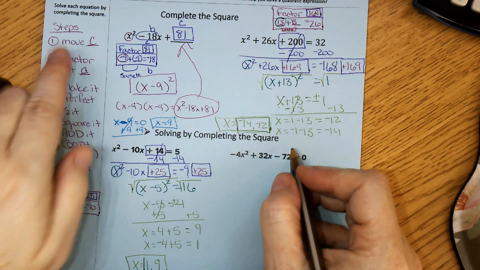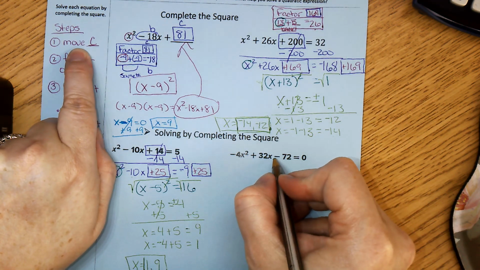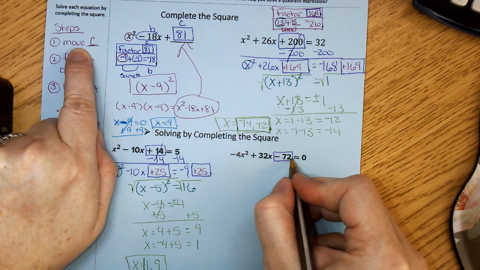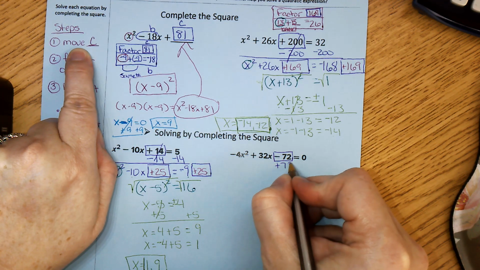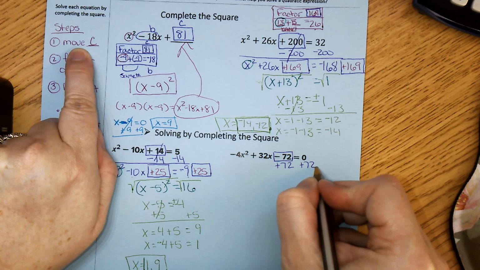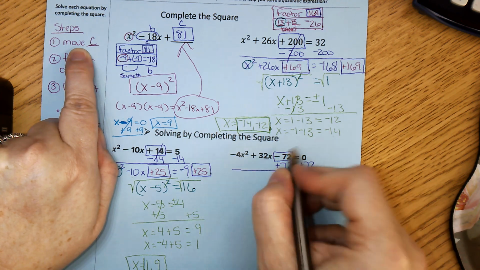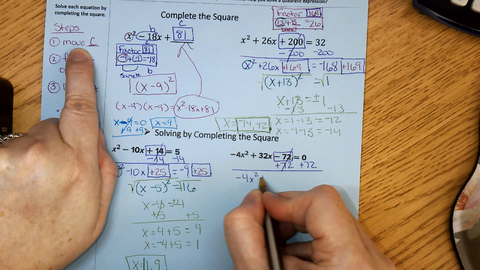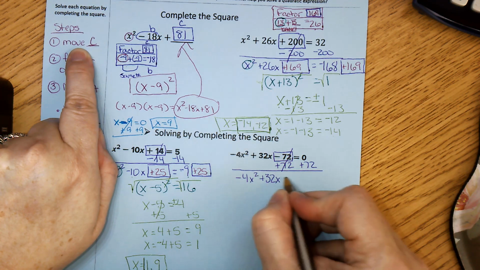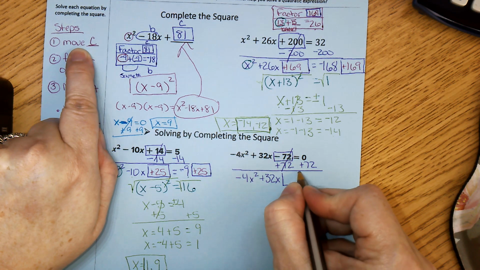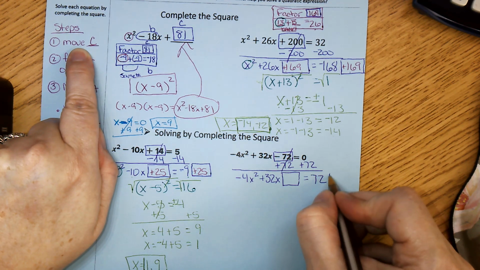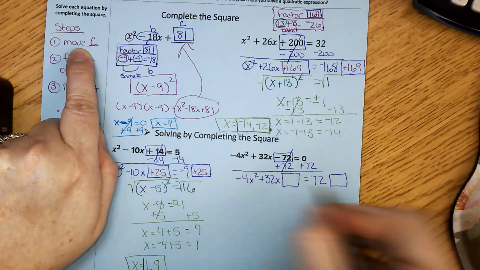So, move C, step 1, move C. C is minus 72, so we're going to add 72 to both sides. Minus 4x squared plus 32x. We're going to put a box on the left equals 72. We're going to put a box on the right, because if you do the left, you got to do the right.